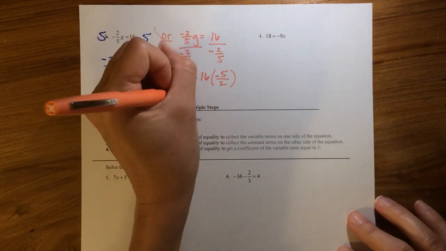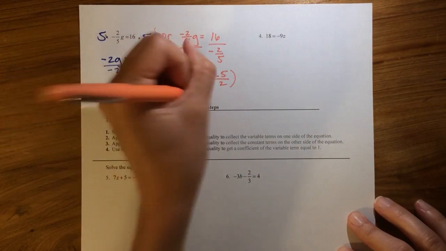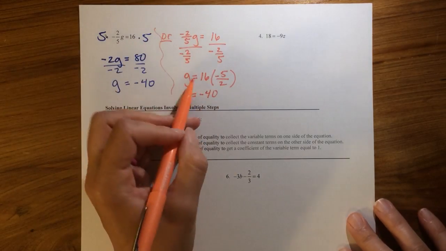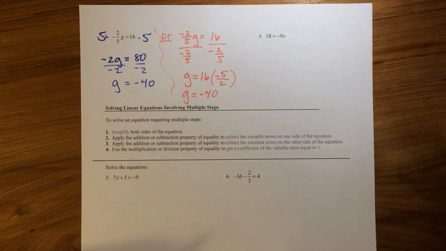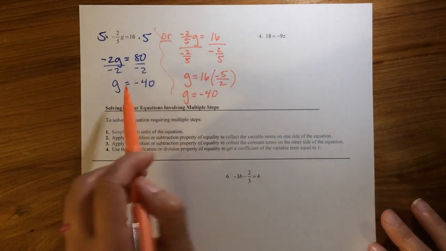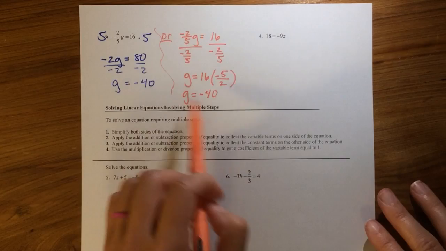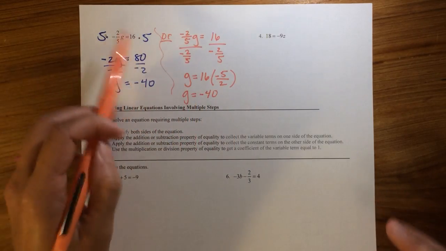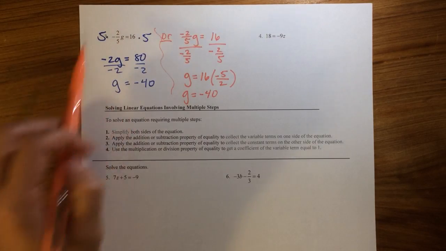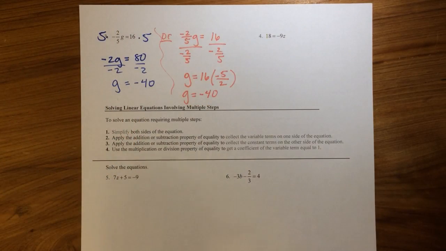So again, we still end up with g equaling negative 40. 16 divided by 2 is 8. 8 times negative 5 is negative 40. I don't care if you do it in one full swoop like I did here with the peach color, or if you do it in two smaller steps like I did here in blue. Either way, I don't care. I just need to know that you know one of the ways.